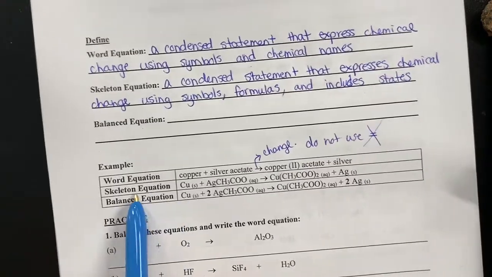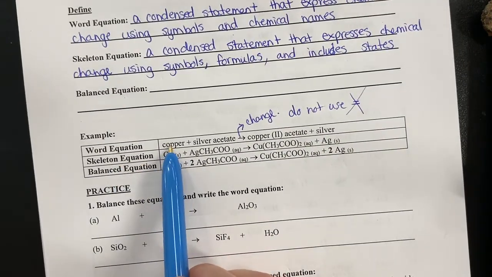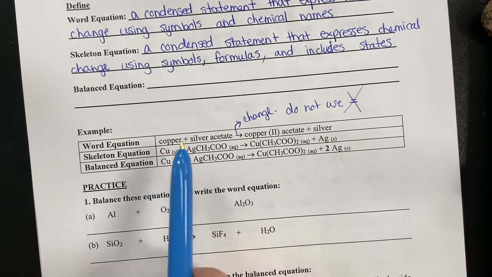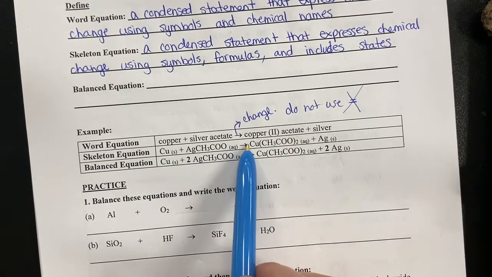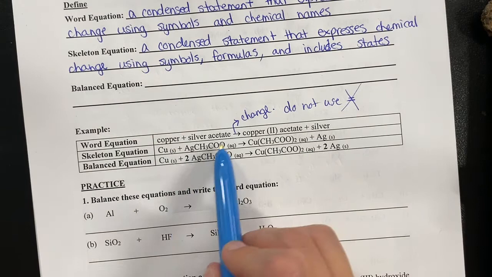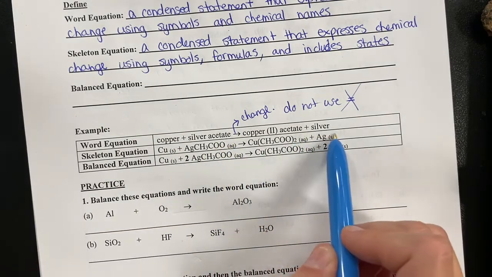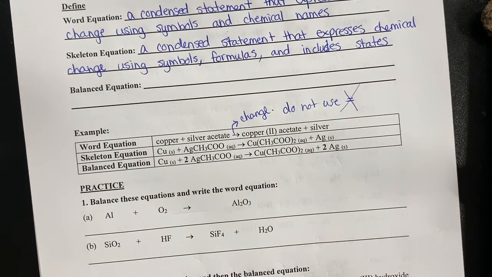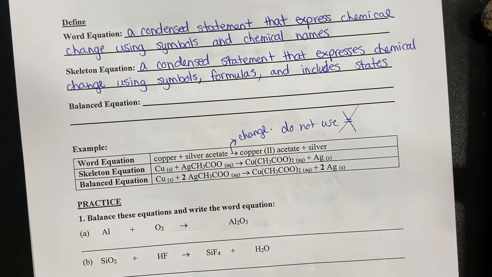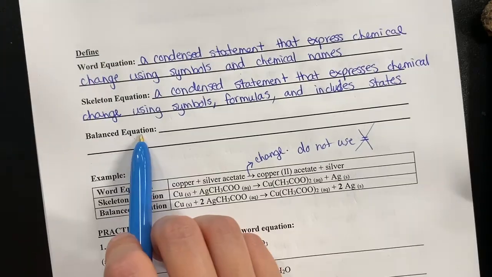So looking at the example of the skeleton equation, I've switched here from the name to the chemical formula. I still have the pluses and the arrow, but you can also see that I've included the state symbols on each compound or element.